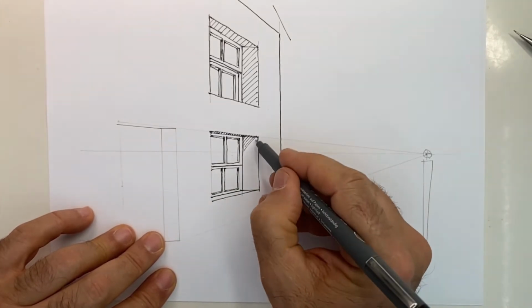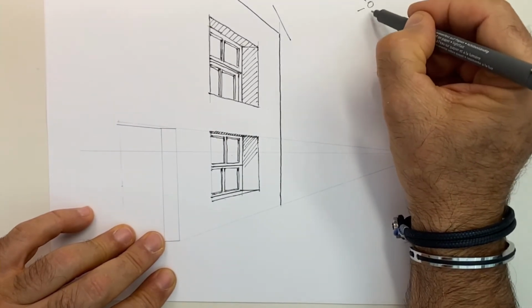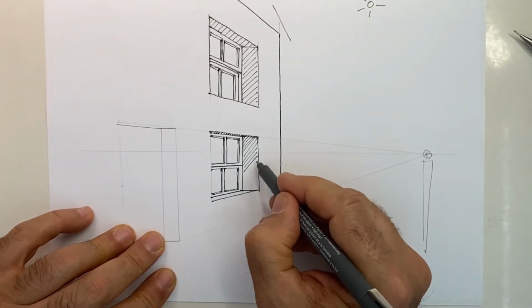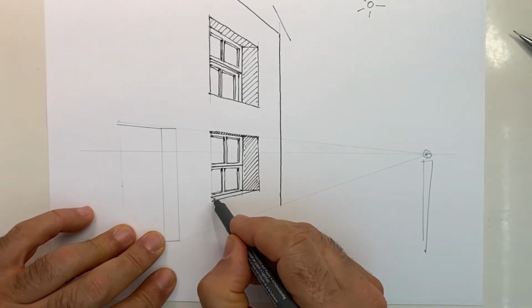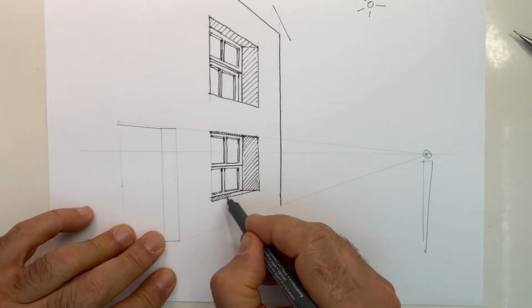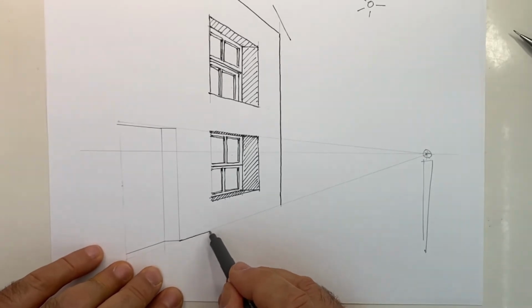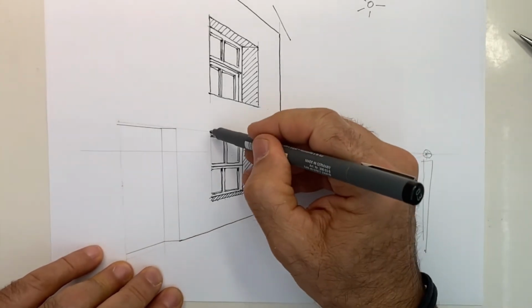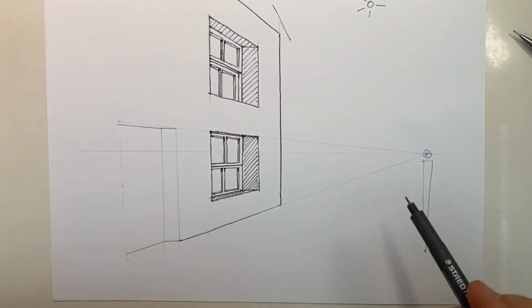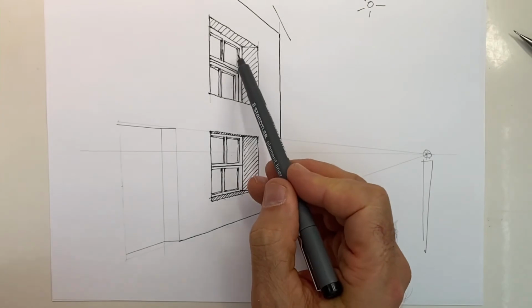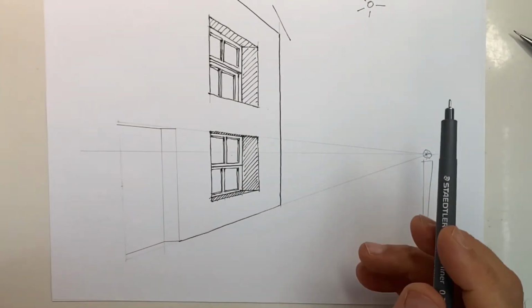We're going to shade as if the sun is here. So we're going to suggest that these are in the shade. And of course there will be shade on all of that window, it will be in the shade. So here's an example of how you practice sash windows in one-point perspective.